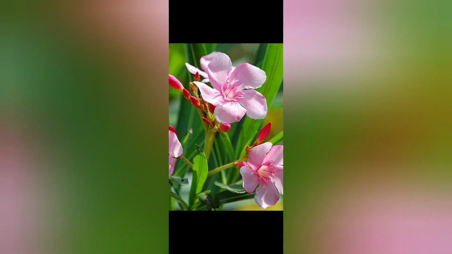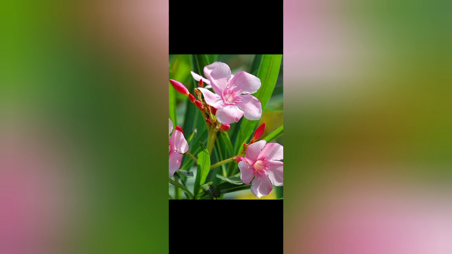The flower of Gulmohar, Delonix regia. This is the inflorescence of the Gulmohar flower, and it also shows racemose inflorescence. This is the Nerium inflorescence showing a cymose inflorescence. The older flower is at the apex and the younger flower is at the base. Can you see in the picture? So this is the cymose inflorescence of the Nerium plant.